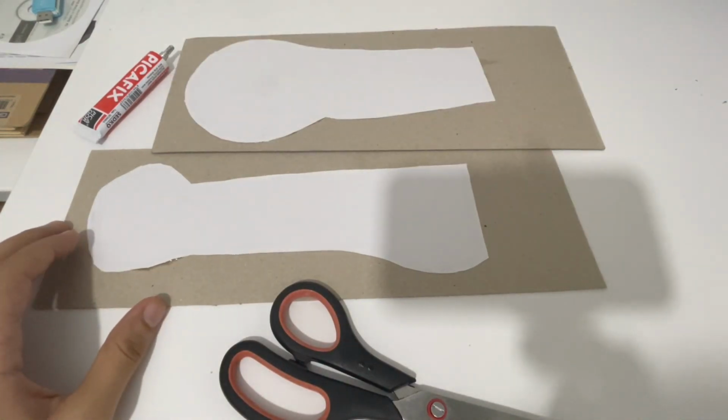Alright my dear friends, as you can see we have done the pasting process. Now let's come and cut it.